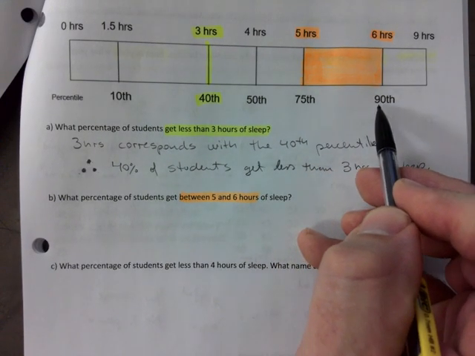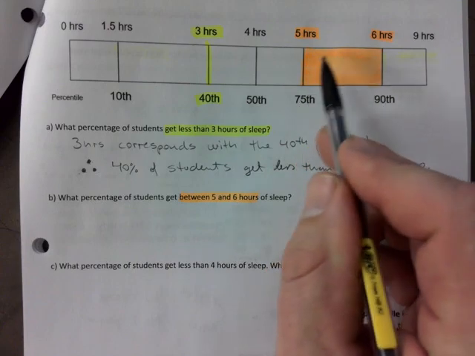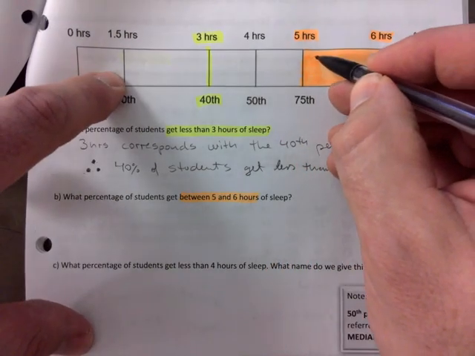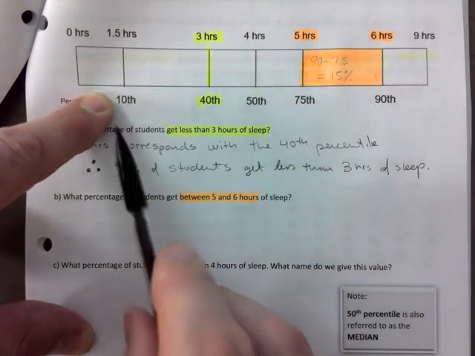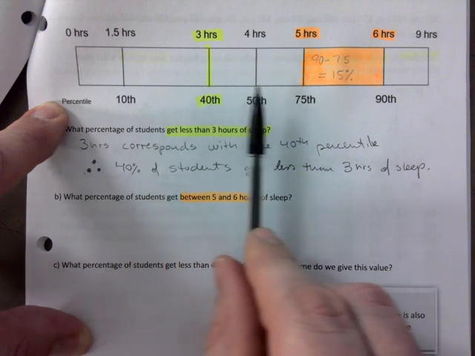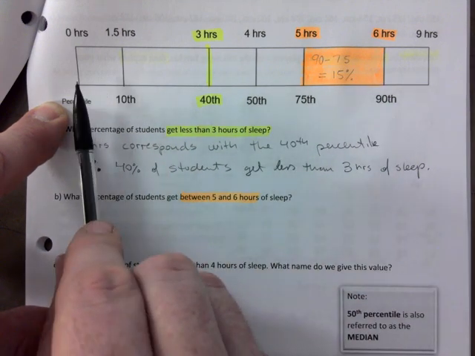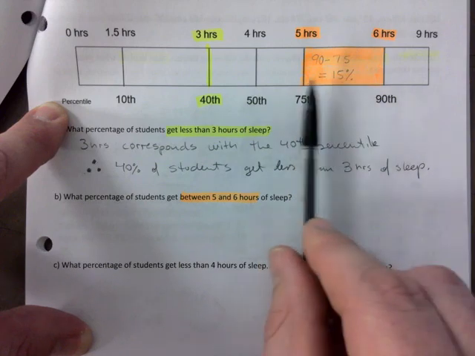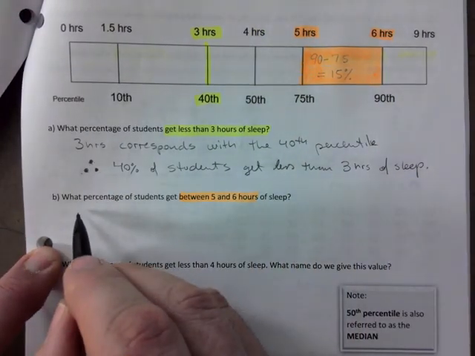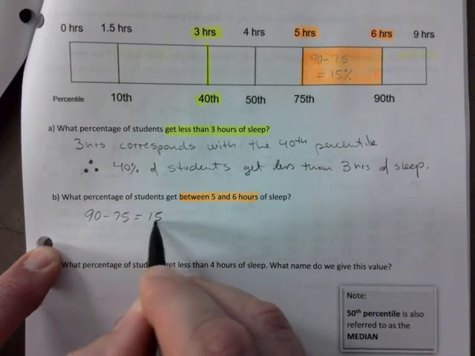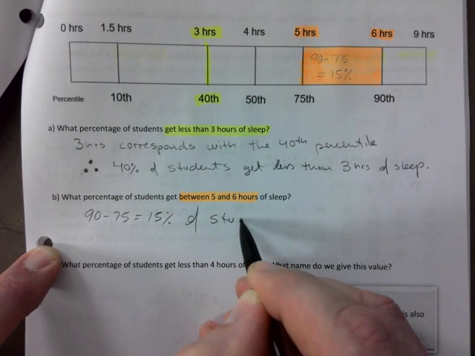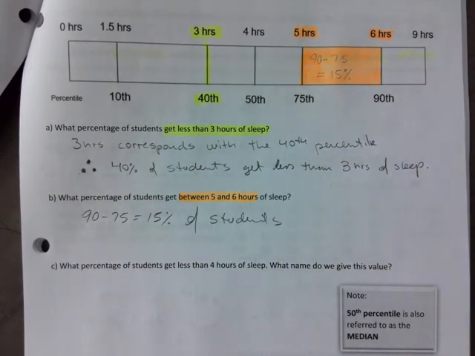You simply subtract 90 minus 75, and then you get what's in here. So I'll actually do that right here. 90 minus 75. That puts 15% in between here. Because it would be 90 all the way up to here, and then it'd be 75 all the way up to the 75 mark. So subtracting gives you that exactly. So I will just say this, 90 minus 75 one more time. 15% of students get in between 5 and 6.